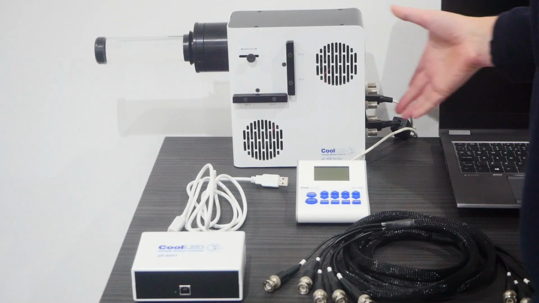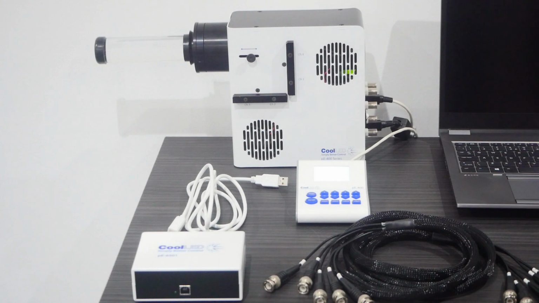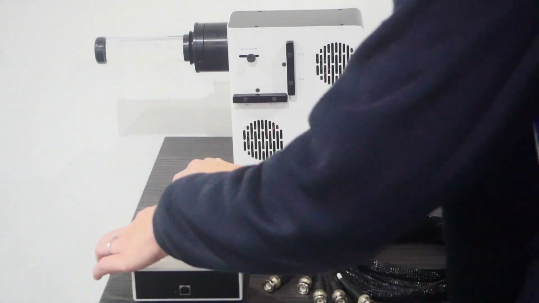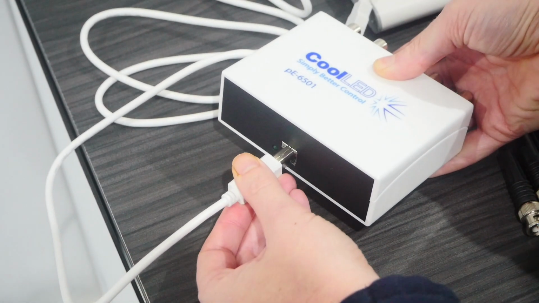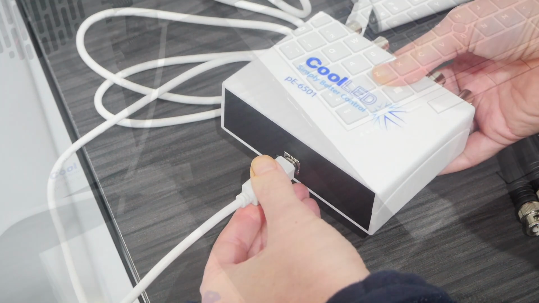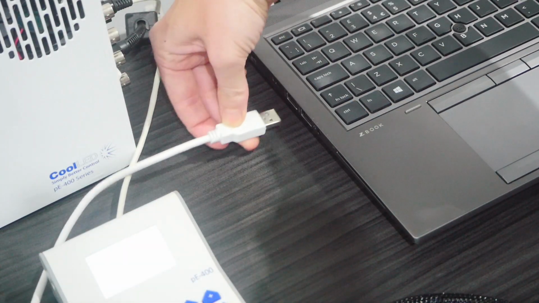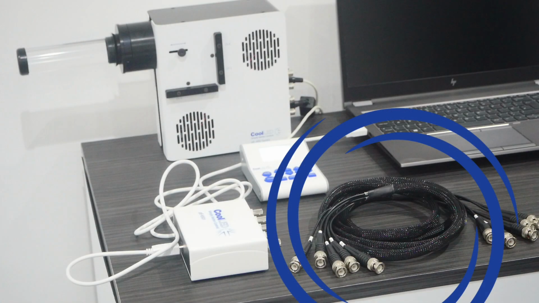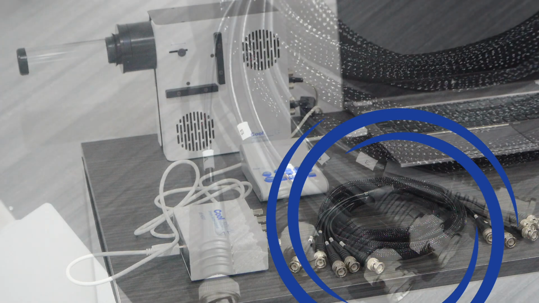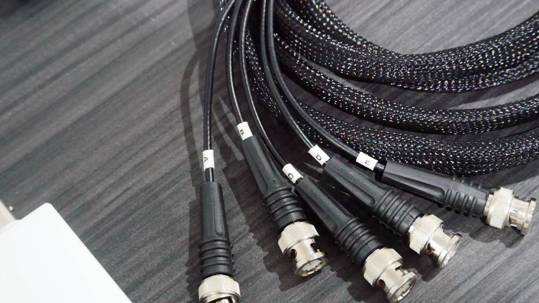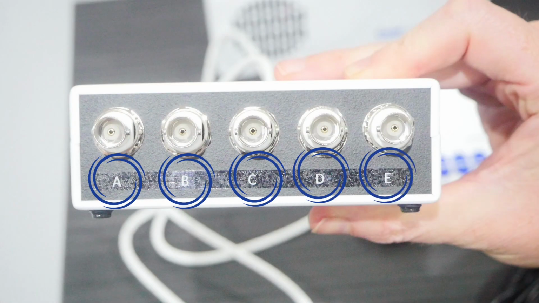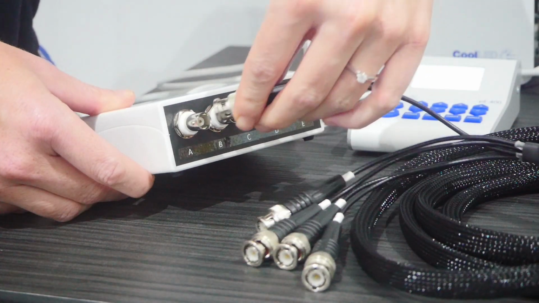Once the CoolLED light source is switched on and the control pod plugged in, with no LED selected, use the supplied USB cable to connect the pE-6501 to the PC. Then, using the supplied multi-BNC cable, connect the pE-6501 to the light source. You can see the individual BNCs are labelled A to E, which match the BNCs of the pE-6501. However, seeing as we're using a 4-channel light source in this example, we only need to use A to D.